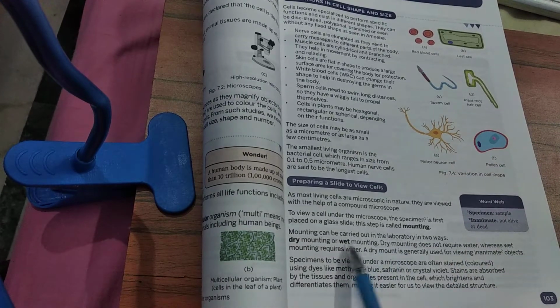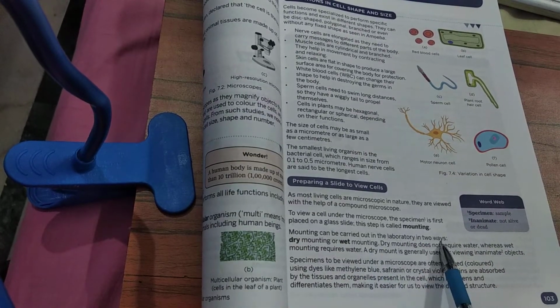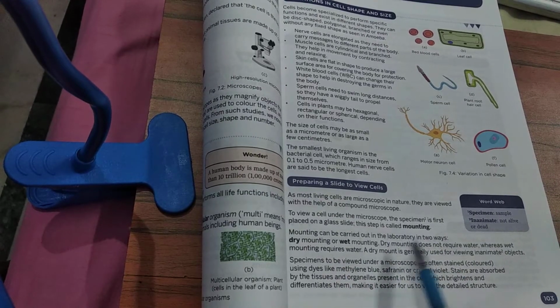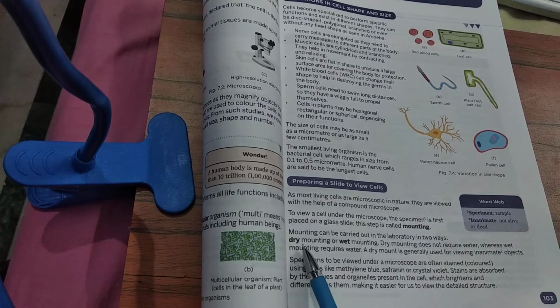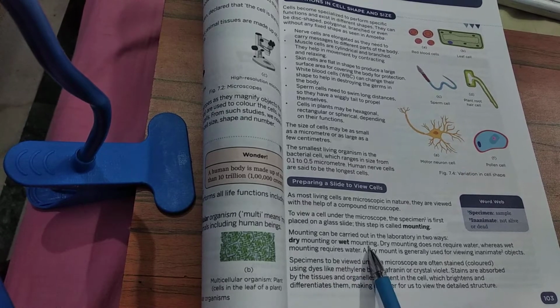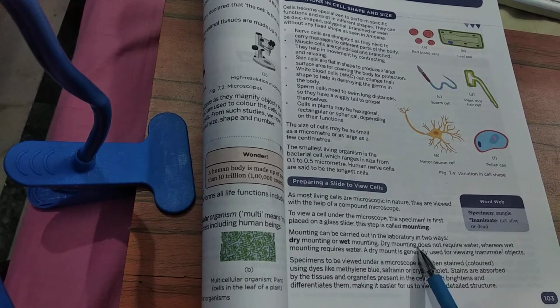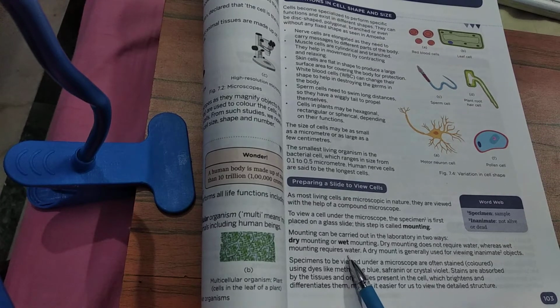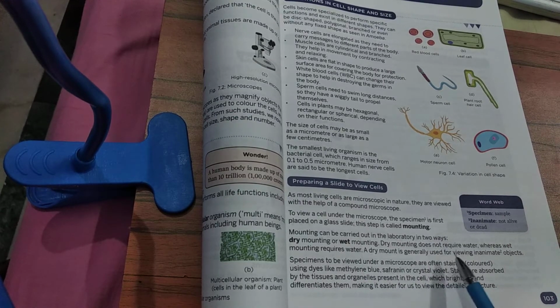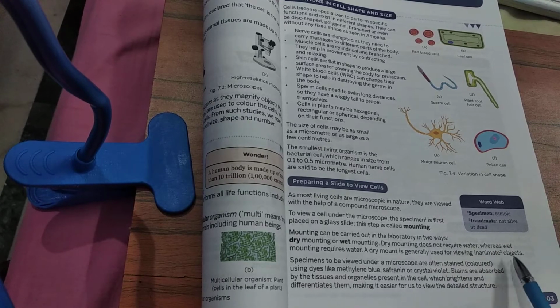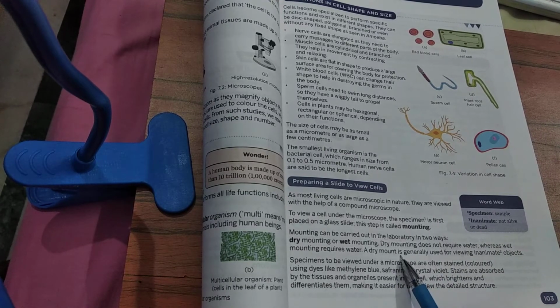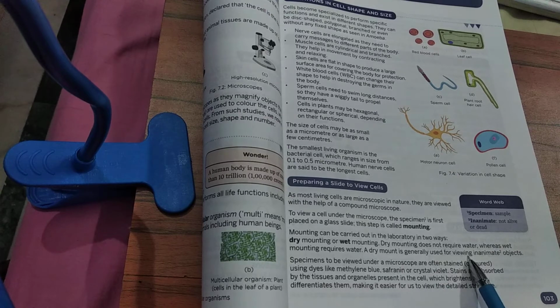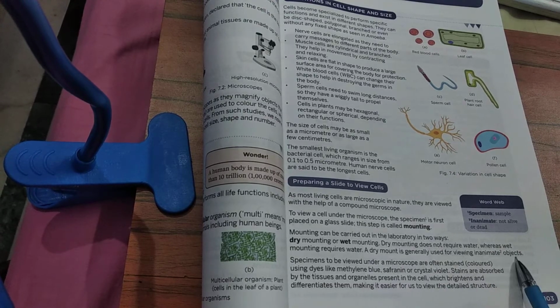Now mounting can be carried out in laboratory in two ways. Mounting laboratory में दो ways का होता है, जैसे dry mounting और wet mounting. And in dry mounting it does not require water. Dry mounting में हमें water नहीं चाहिए, whereas in wet mounting we require water. A dry mount is generally used for viewing inanimate objects. जो dry mount होता है उसमें हम क्या view कर सकते हैं? जो हमारे dead objects हैं.